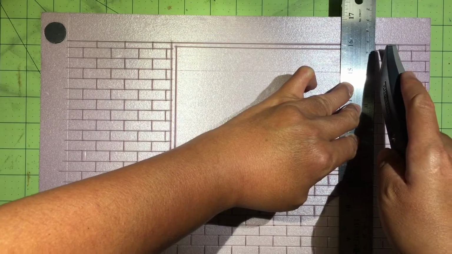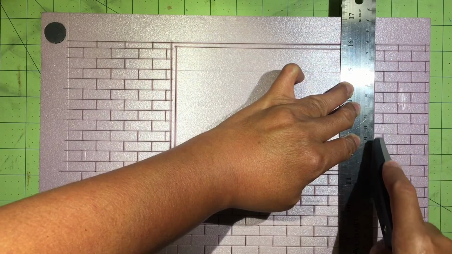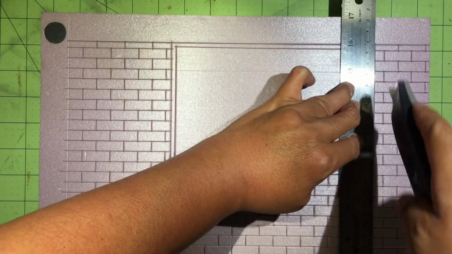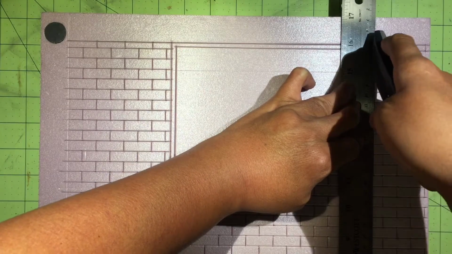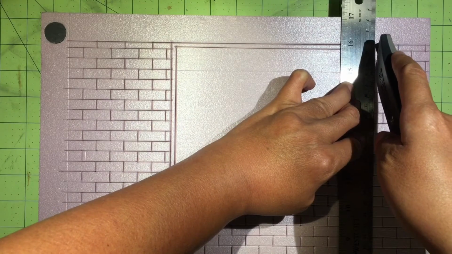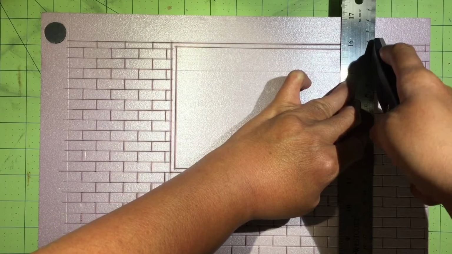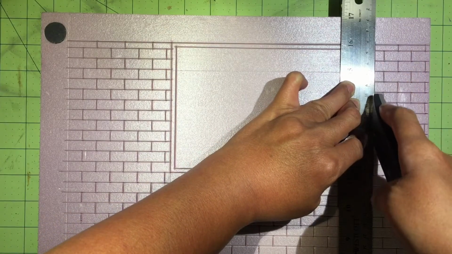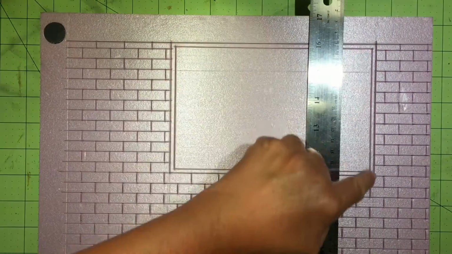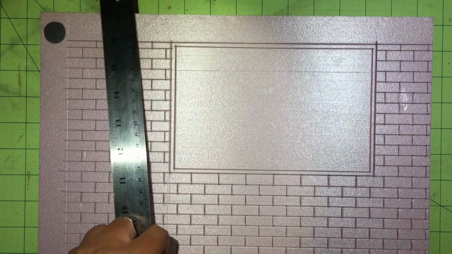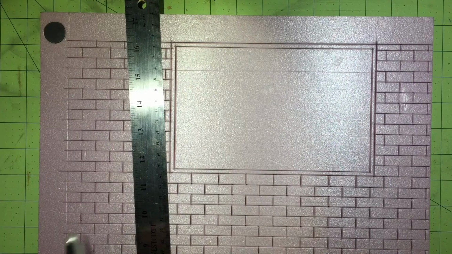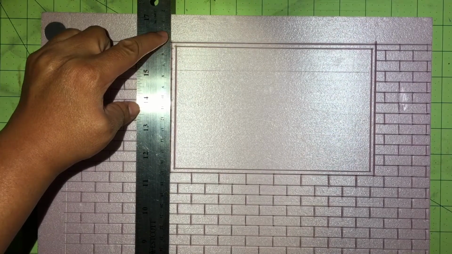You just have to do it in small increments, you know, the depth, so that you don't mess up your foam, because if you go deep right away, you might mess up the edge. So basically just do that process until you're done.